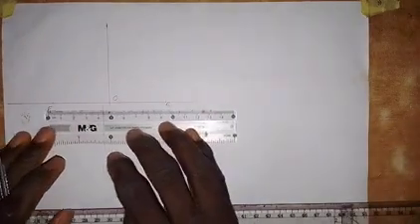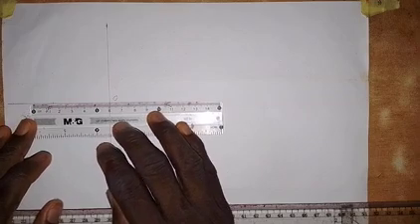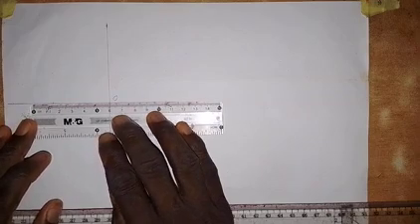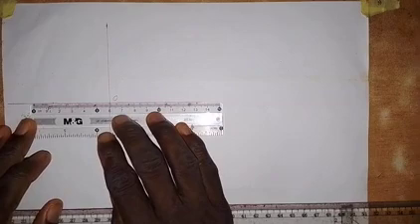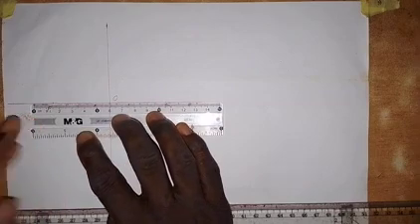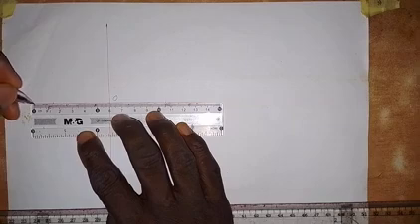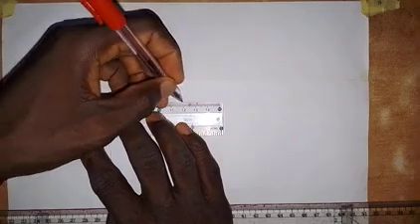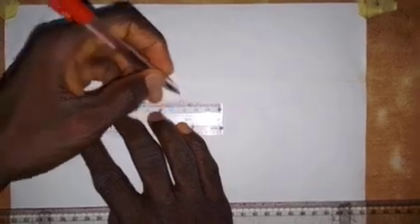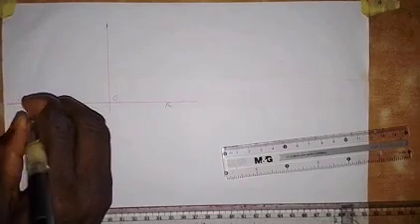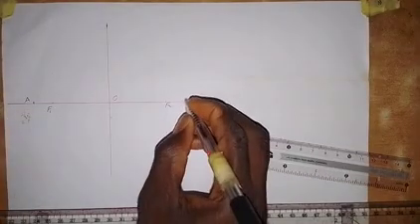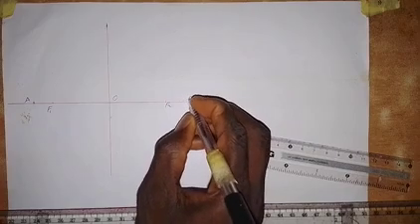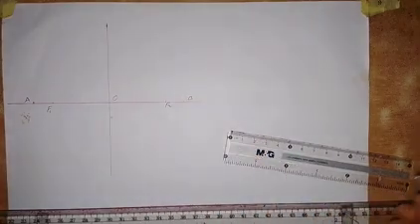Then from O again, I will take a measurement of 60 millimeters to the left and also to the right for the major axis that we are given. As I said, the major axis is 120 millimeters. So from O to the left side we have 60 millimeters, and to the right side we have 60 millimeters. This is 120 millimeters. I will call this point A, and this point B. So AB is the major axis.